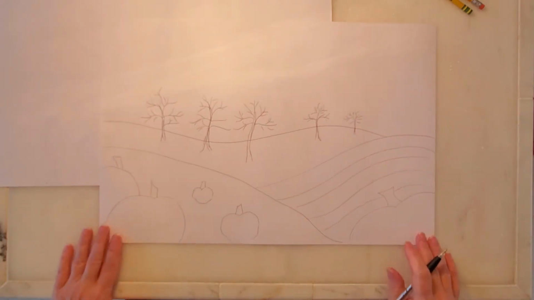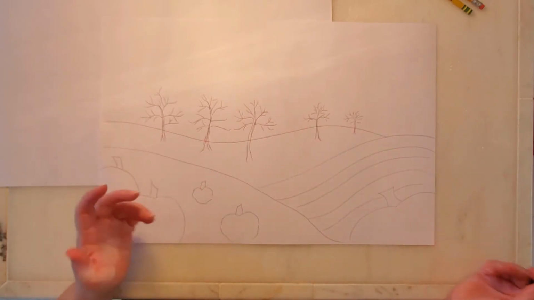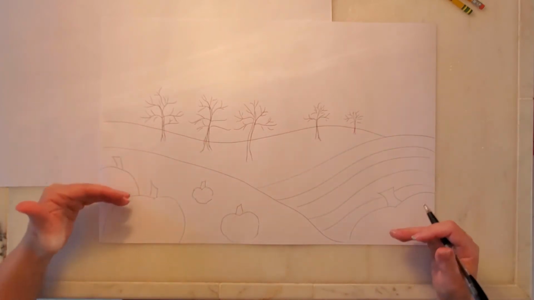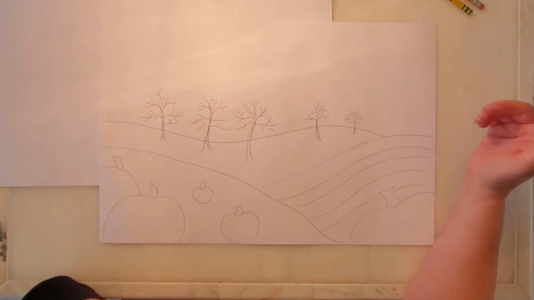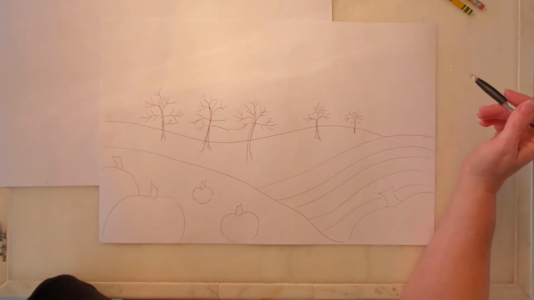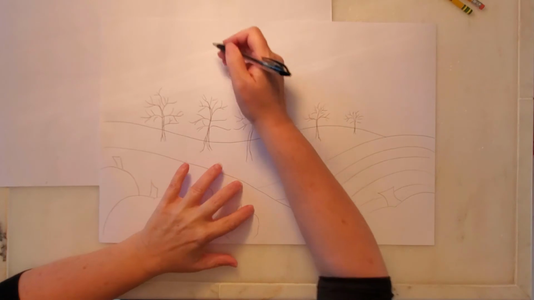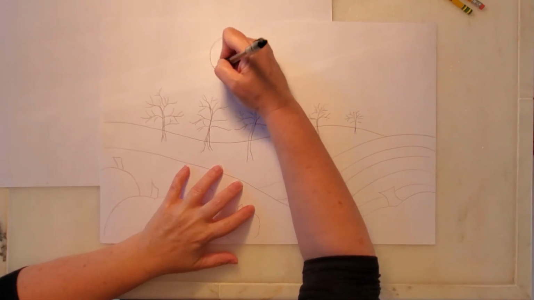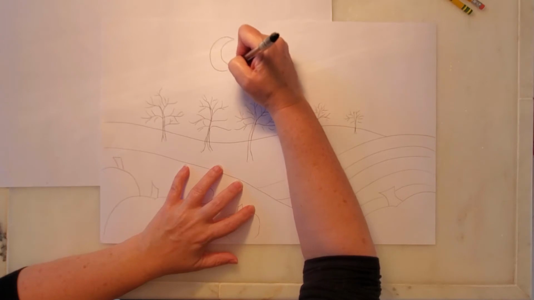All right, so notice that these seem to be bigger here and smaller there. I think that kind of works out with our whole going back into this. Now, this time, I don't think I want to add much of anything. I think this time I'm just going to make it at night. So I'm going to put in a moon. I'm going to put in a big crescent moon.